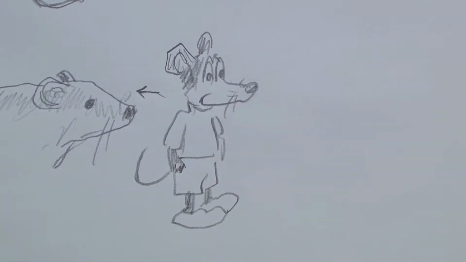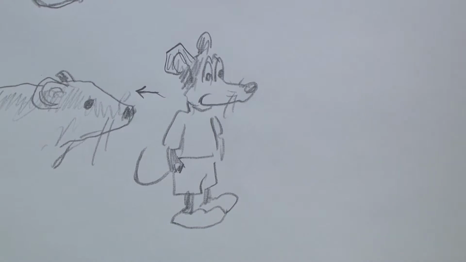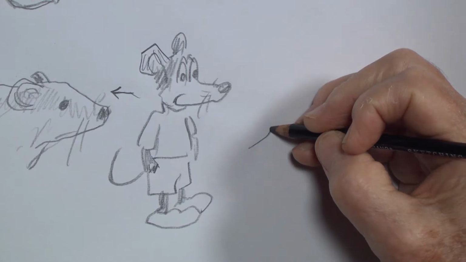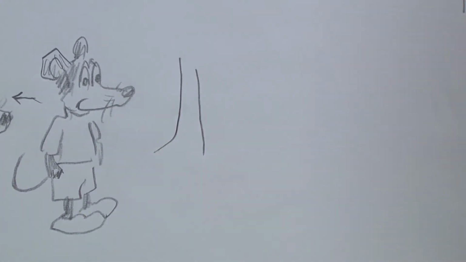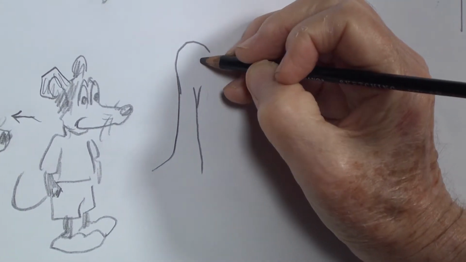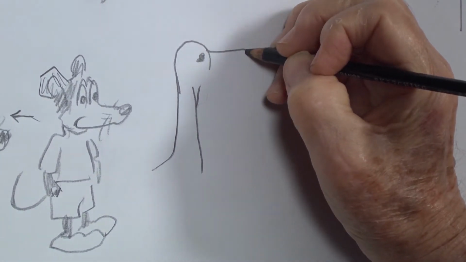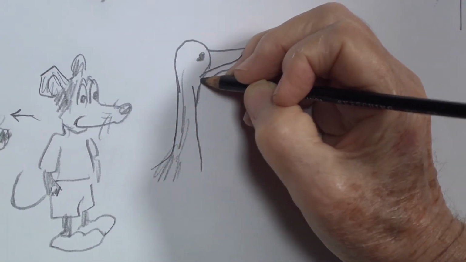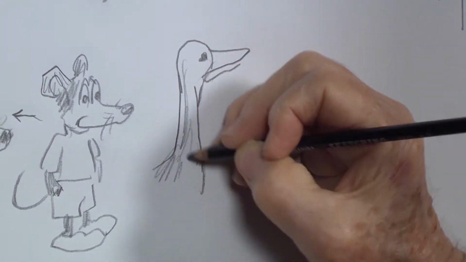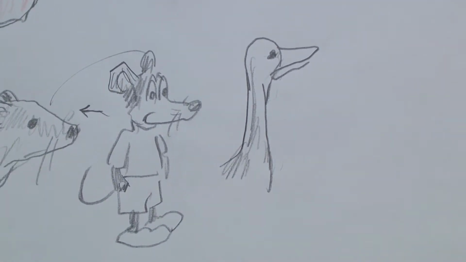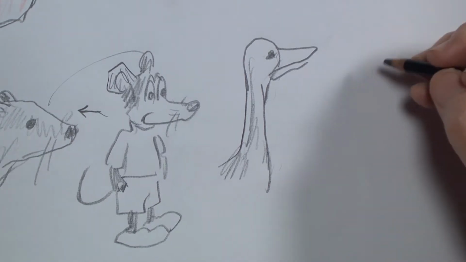Going on with other animals, if you visit a farm or in some other way encounter a goose, it might look something like this. Mind you now, I'm talking about the more or less realistic version. Might have a small eye, kind of like the rat over here. And then here I come along with my cartoon goose character.